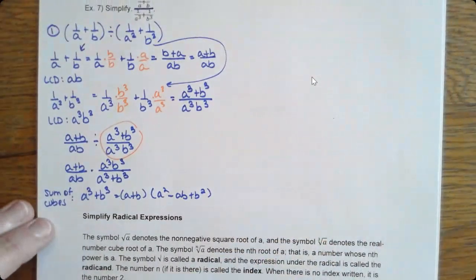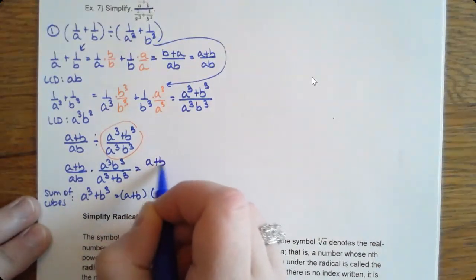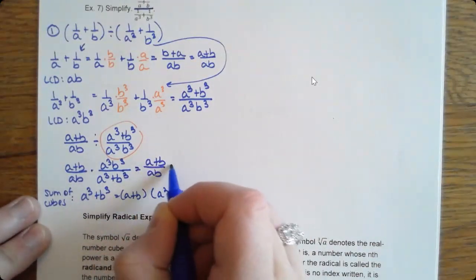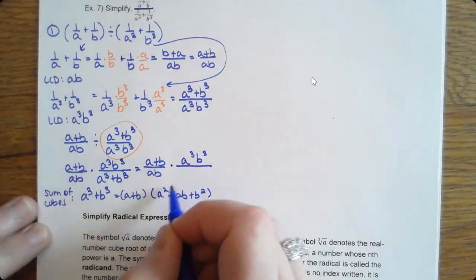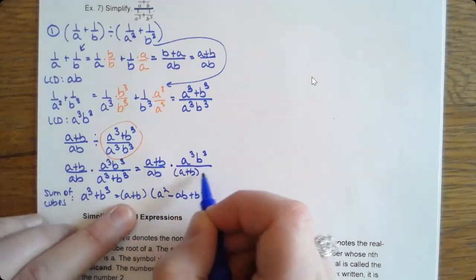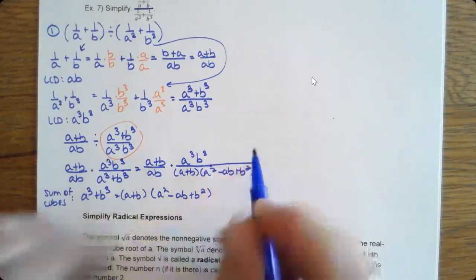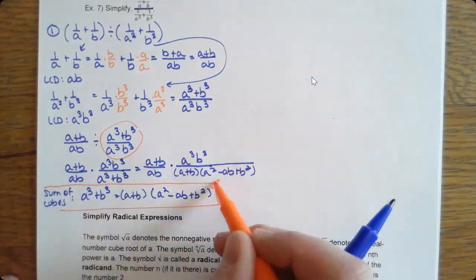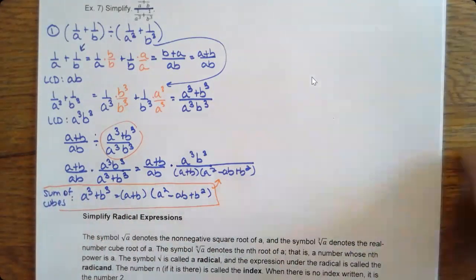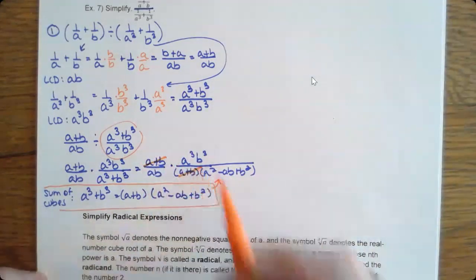So what this is going to look like then is going to be a plus b over ab times a cubed b cubed over a plus b times a squared minus ab plus b squared. And again, we can now start canceling. So I can get rid of that a plus b.